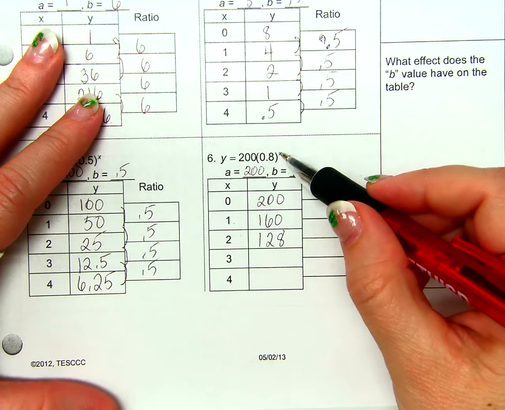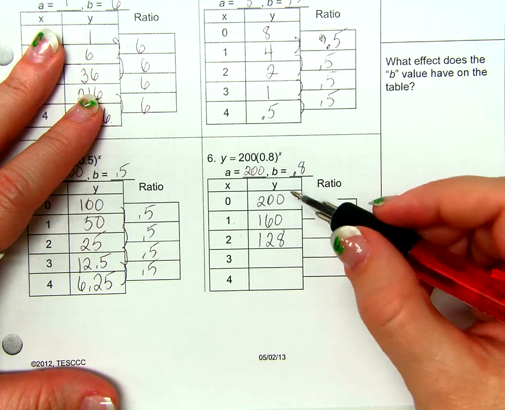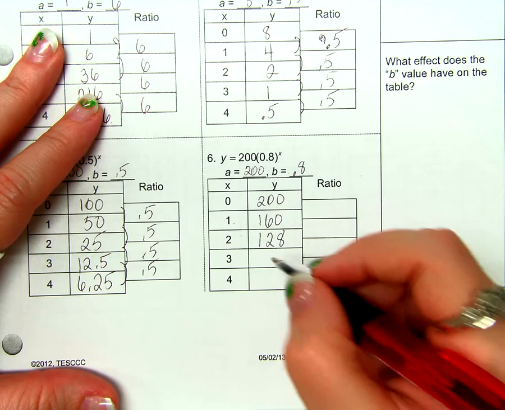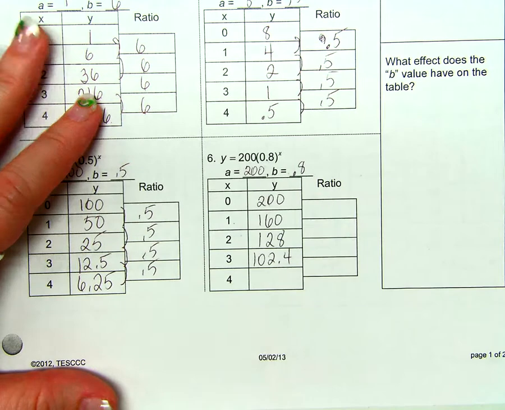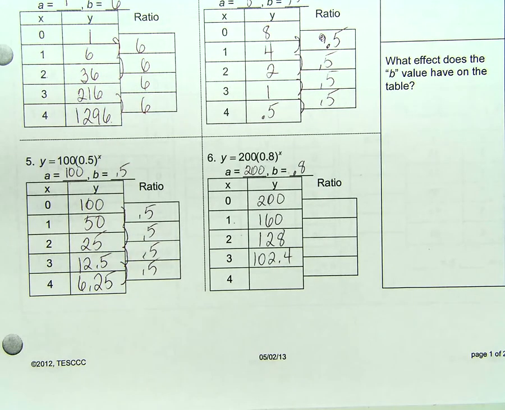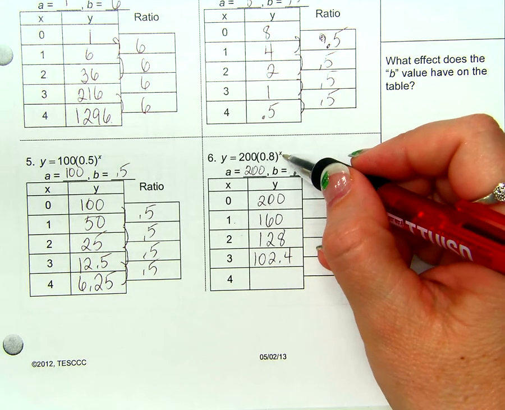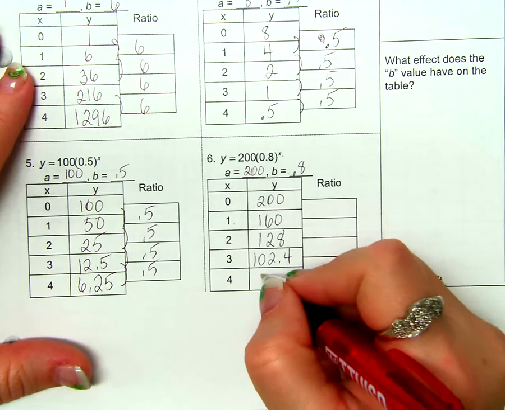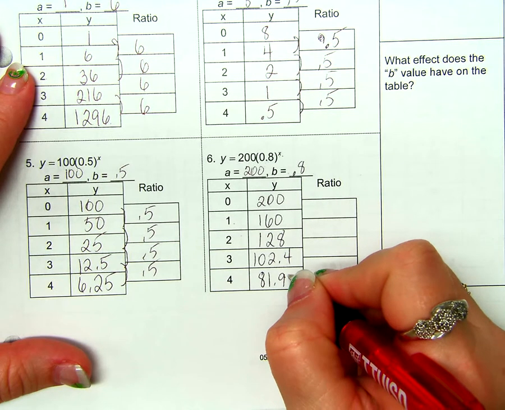0.8 to the third power, I don't know that one. So times 200 is 102.4. Is that right? Okay, so 0.8 to the fourth power, and then times 200, 81.92.